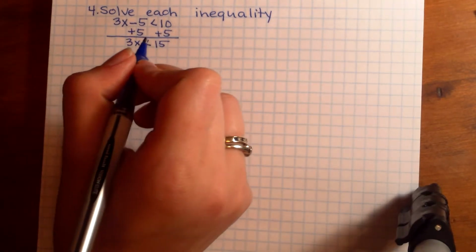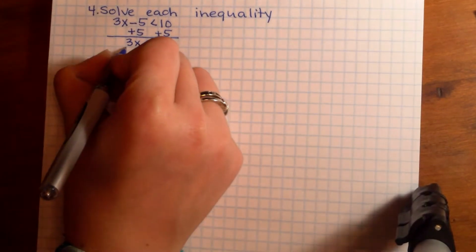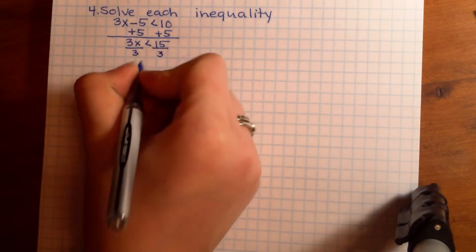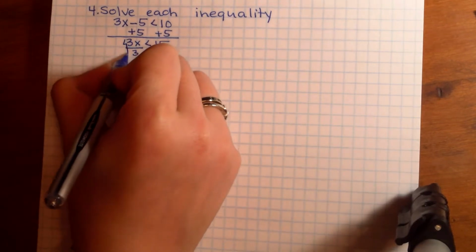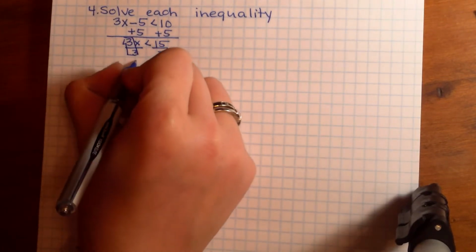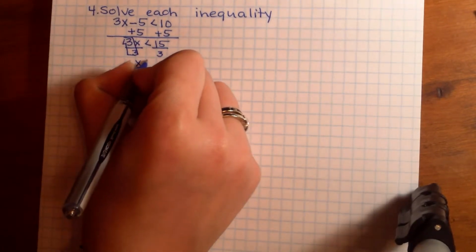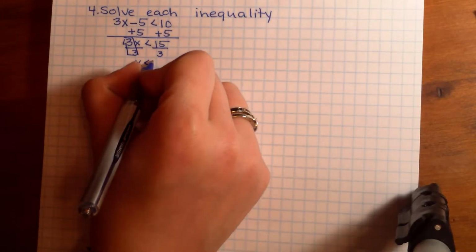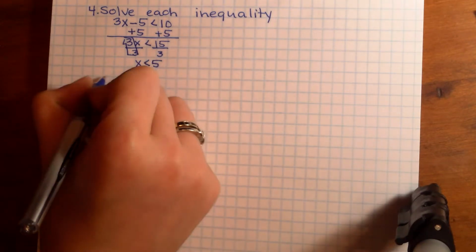x is still not alone. You have 3 of them. So in order to undo that multiplication, you want to divide both sides by 3. So 3 over 3 gives you this 1. So 1x, or just x, is less than, what's 15 divided by 3? 15 divided by 3 is 5.